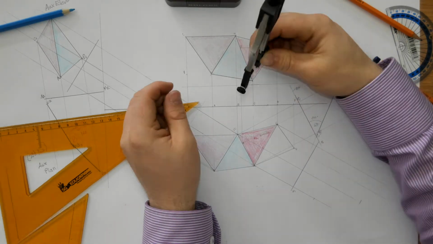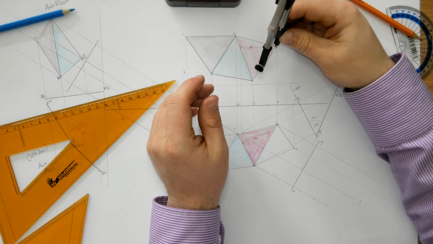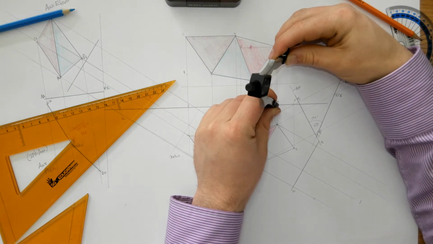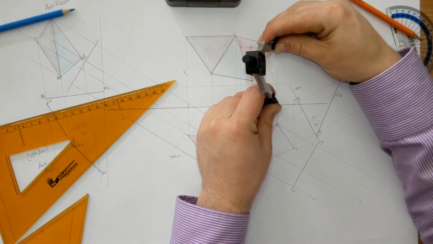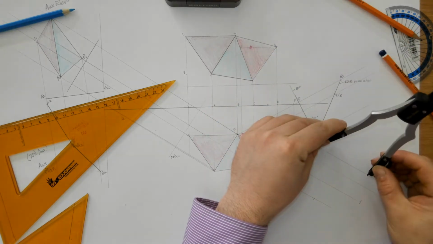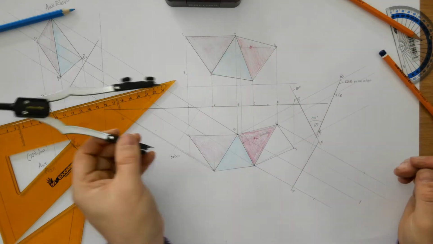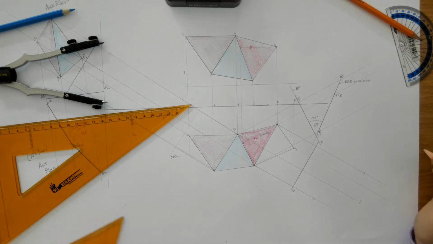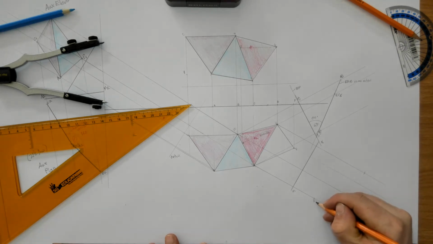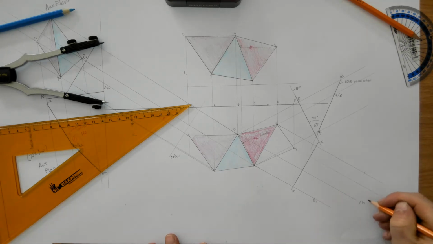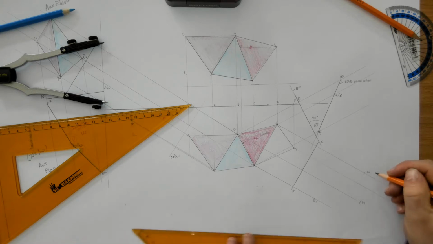I'm going to take the height of E and put it along E. Now, I have no height for F. There's nothing I can do about it. So this is D1, B1, E1.